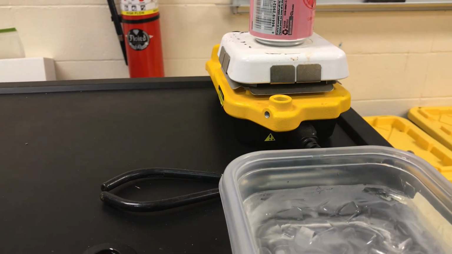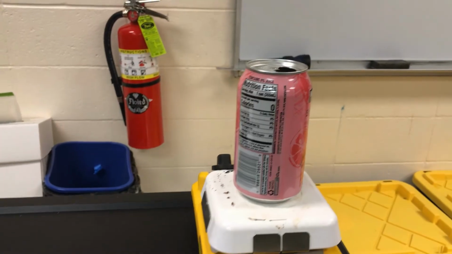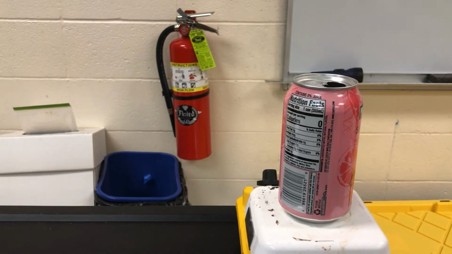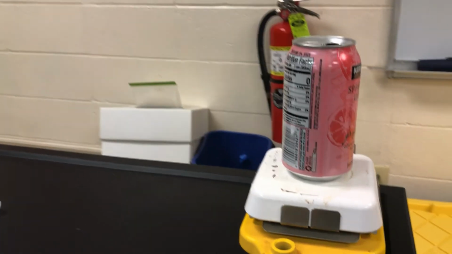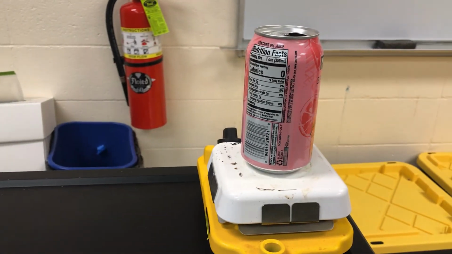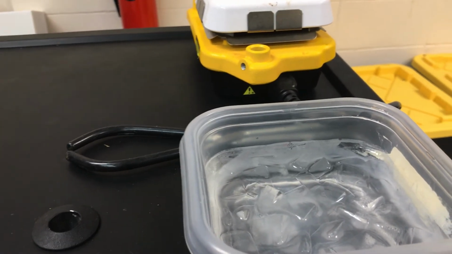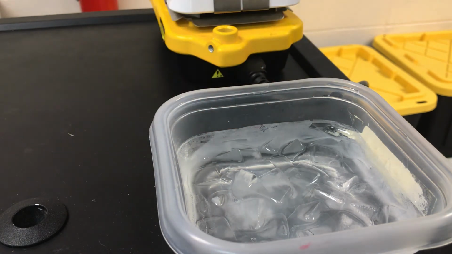And now that can is quite hot. So hot, in fact, that we can see wisps of smoke, steam coming out. If we listen carefully, we can hear the sound of the tiny bit of water, and they're definitely boiling. And now we are going to use some tongs because obviously the can's hot. So we're going to use some tongs, grab that can, and flip it upside down into the water.